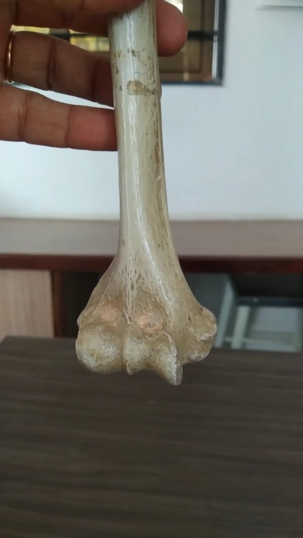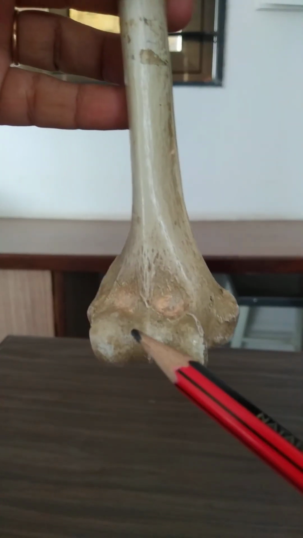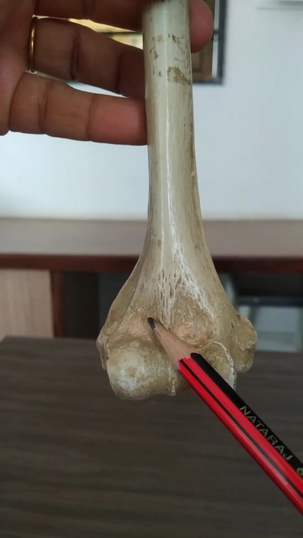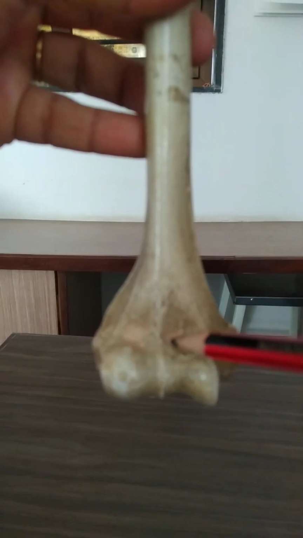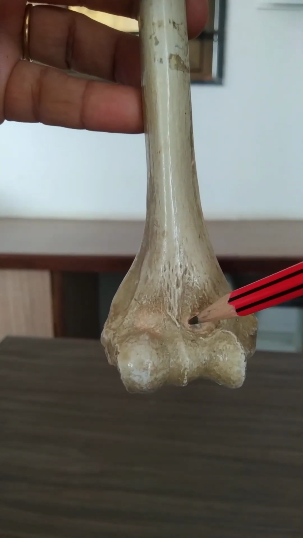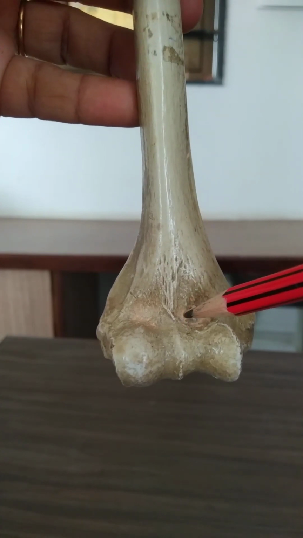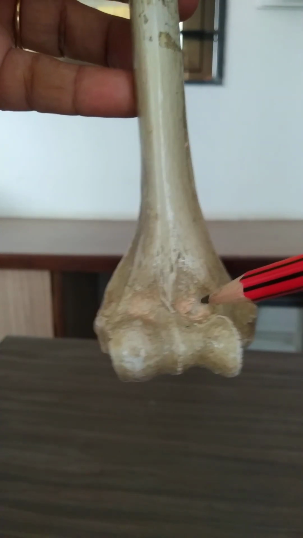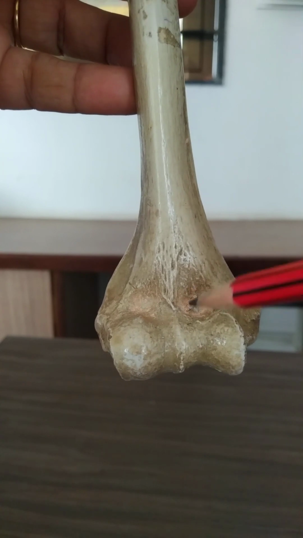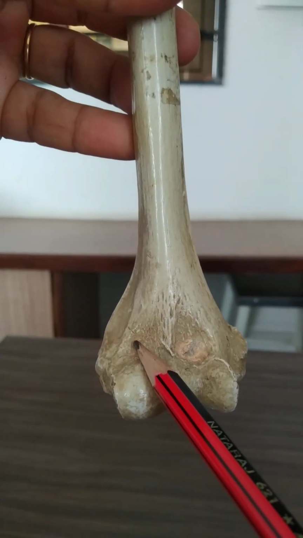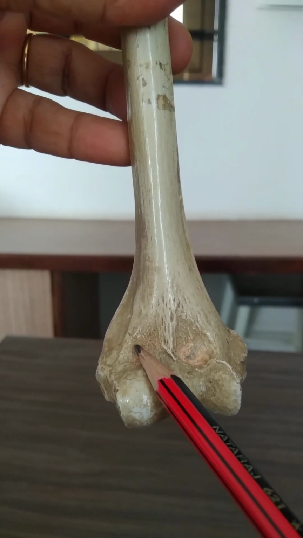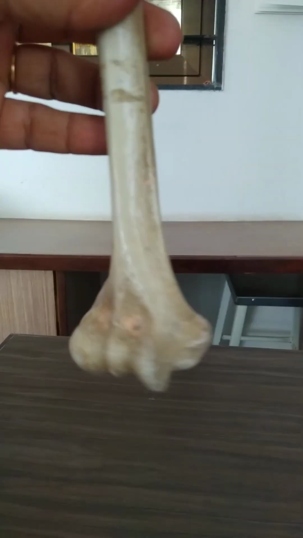Now the presence of three fossae. Above the capitulum, it is the radial fossa. Above the trochlea, this is the coronoid fossa. It accommodates the coronoid process of the ulna when the elbow is flexed, while the radial fossa accommodates the head of the radius when the elbow is flexed.